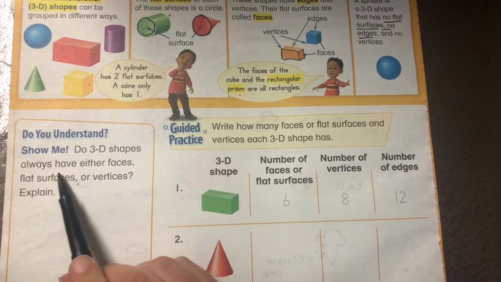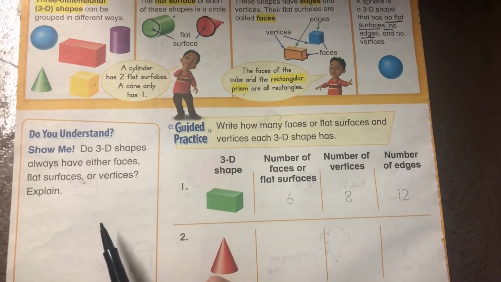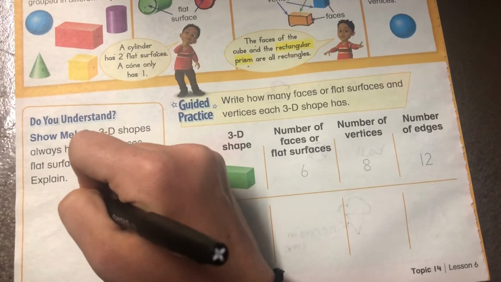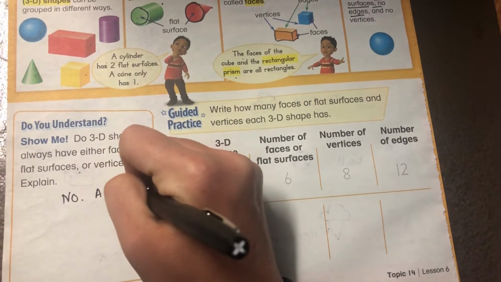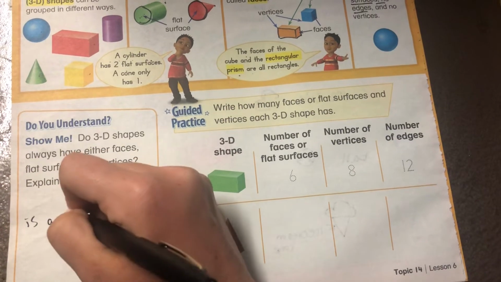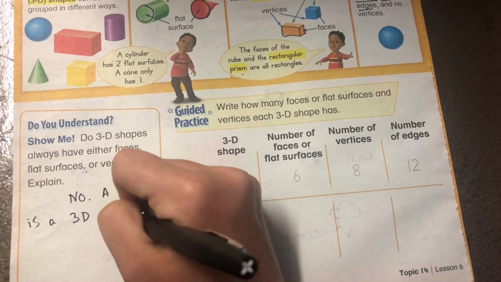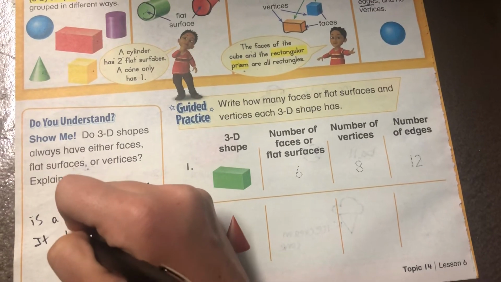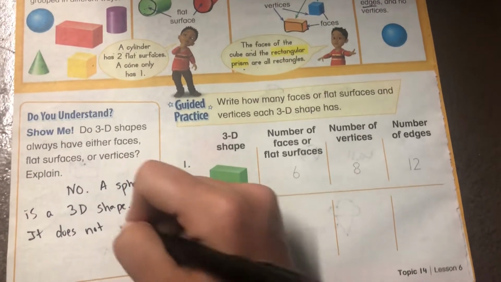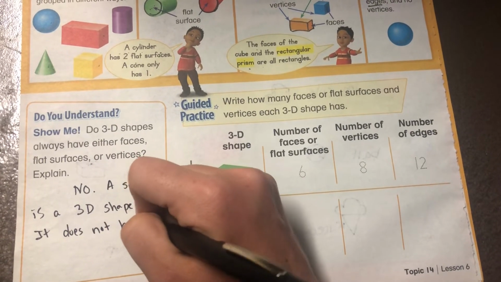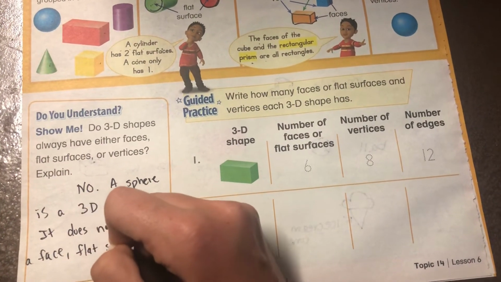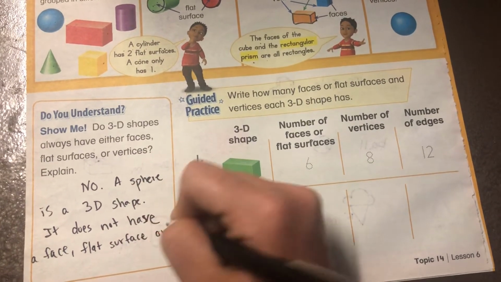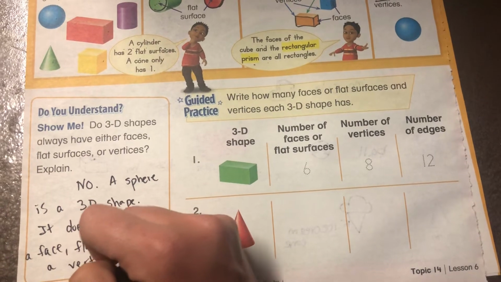Do 3D shapes always have either faces, flat surfaces, or vertices? No. We just read it before. A sphere is a 3D shape. It does not have a face, flat surface, or a vertice.